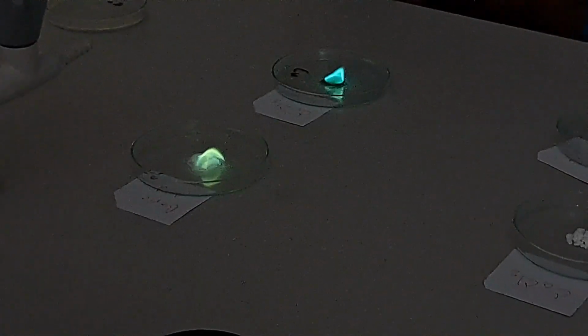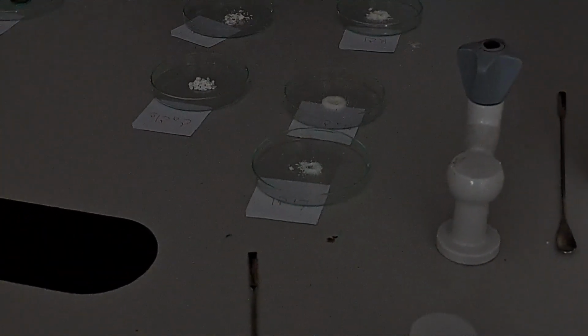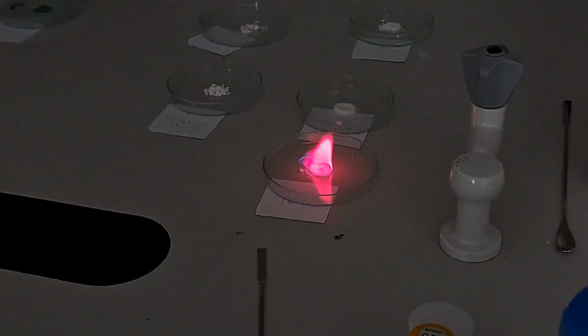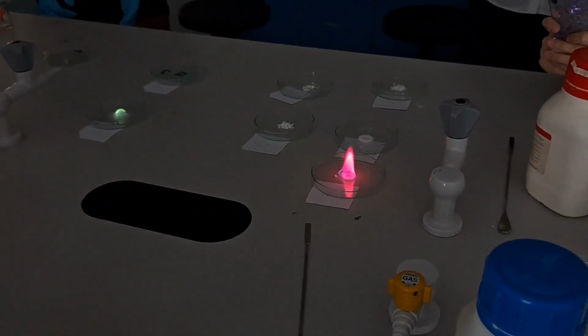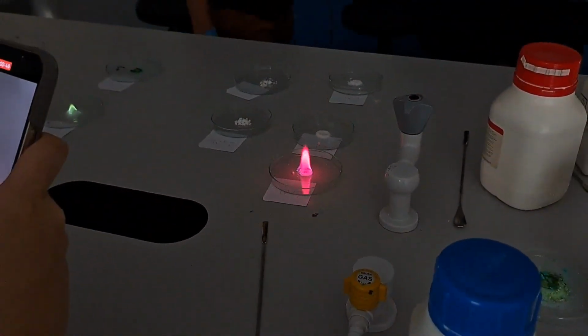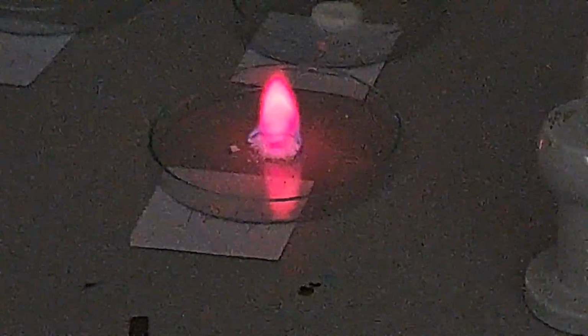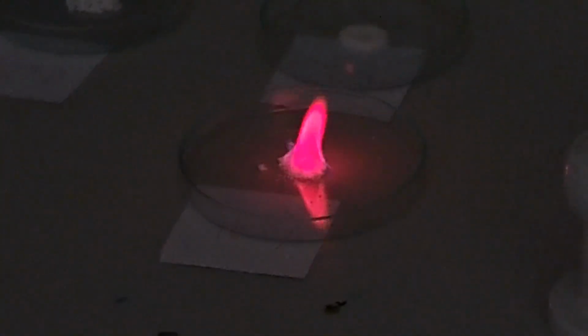Okay, and the last one will give you more wow. This is lithium chloride. If I'm not hearing wow, I will be disappointed. Wow. Is it actually wow, or is it pretend? It's so pretty, so pink and bright. Yes, lithium chloride. Alright.